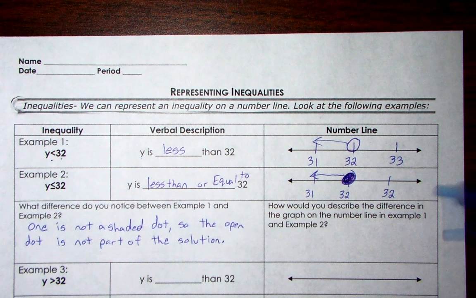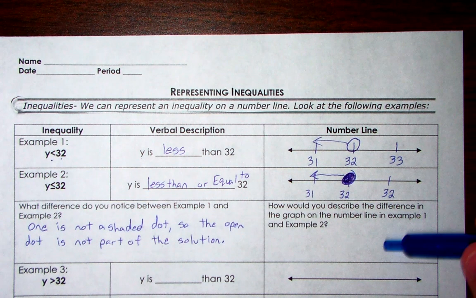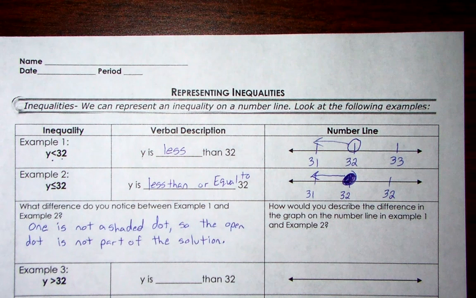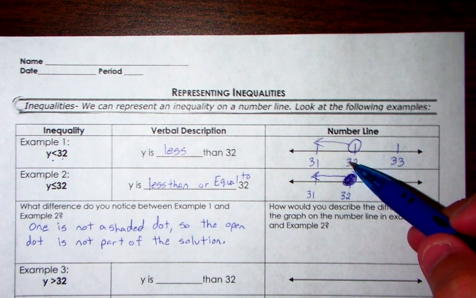How would you describe the difference in the graph of the number line in example 1 and example 2? The graphs are the same except for the dots.